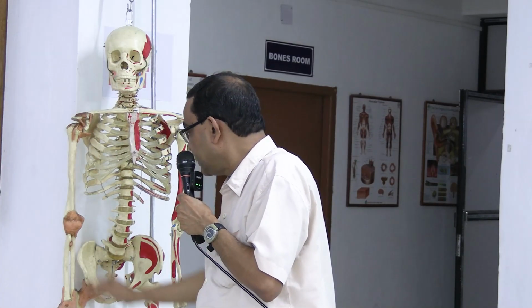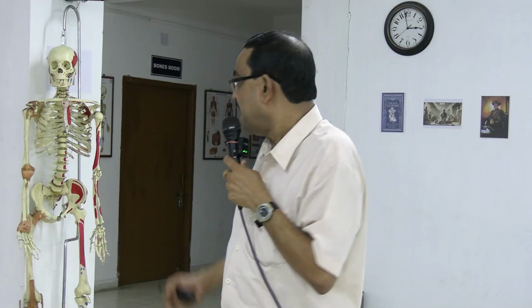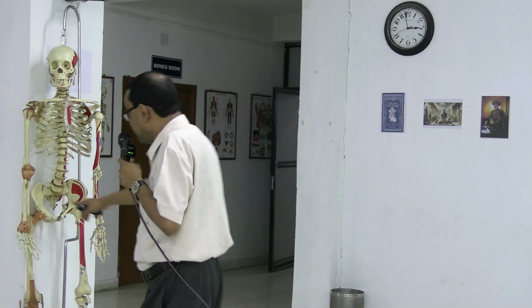The mid-clavicular line and the transtubercular line will intersect in our abdomen. So the meeting point is the position of the ileocecal junction, and just below that area up to the iliac fossa, up to the inguinal ligament, that area is for the cecum.